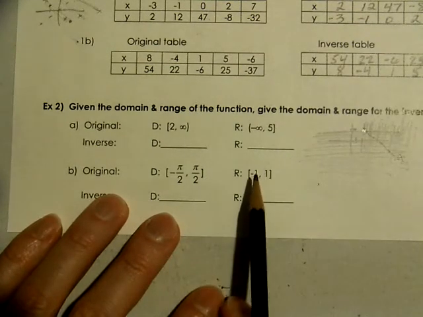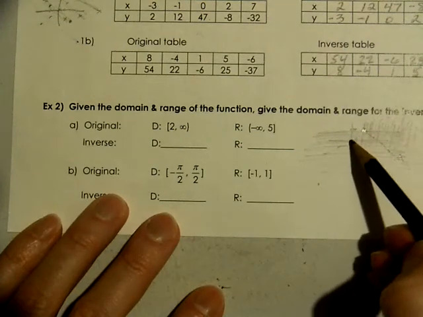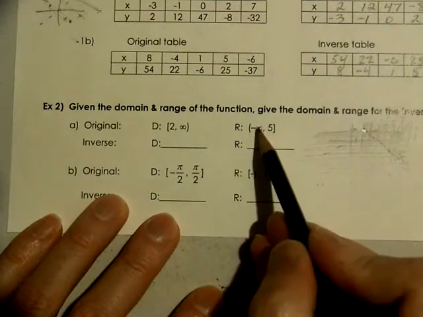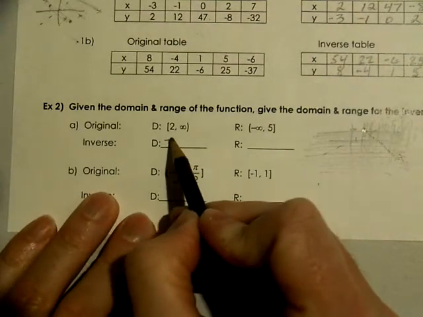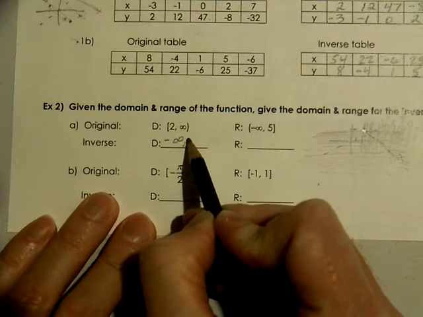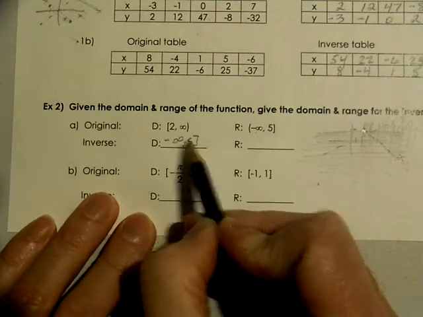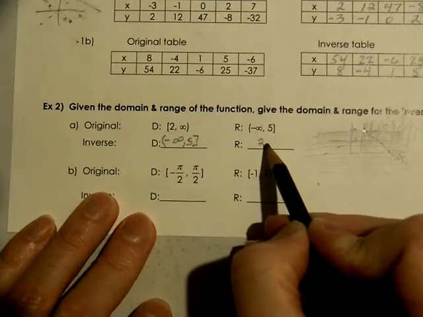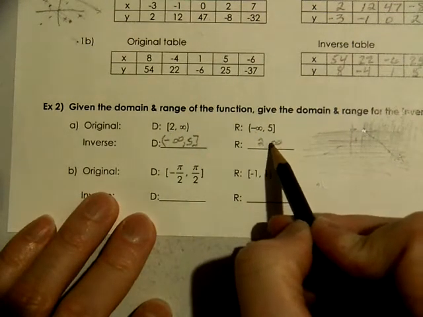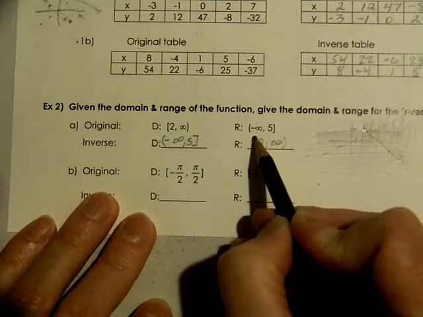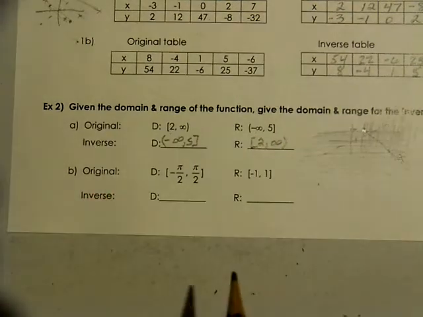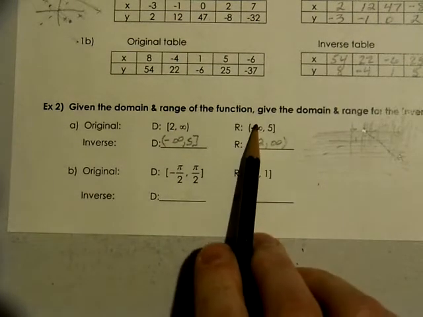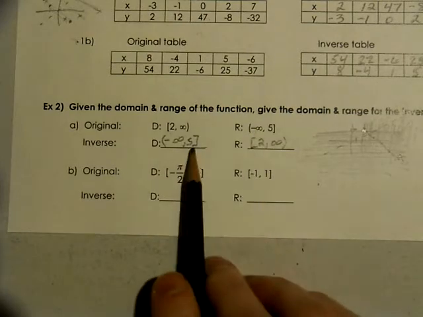Well, if we were to do the inverse, if we were to reflect this over the line y equals x, then your range is going to become your domain. And your domain is going to become your range. Because all your x values turned into y values, which is your range, and all your y values turned into x values, which is your domain.